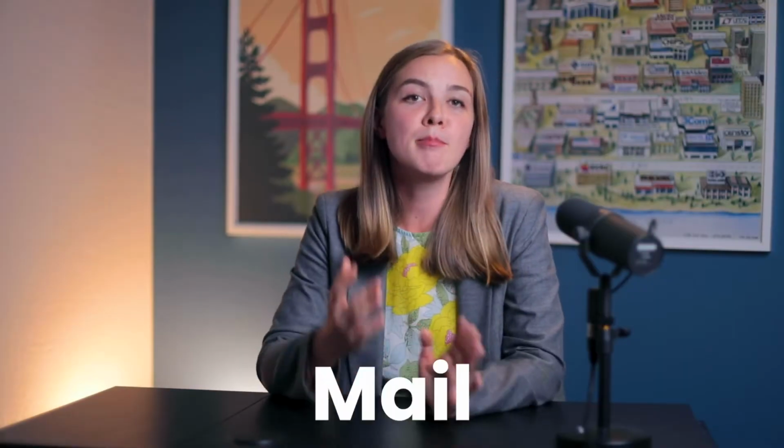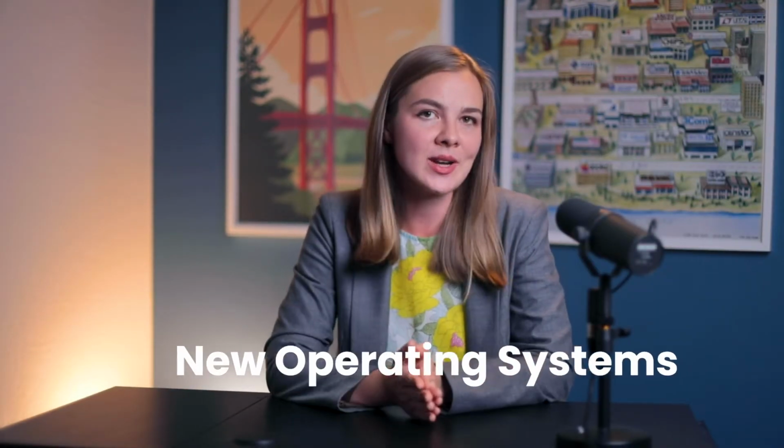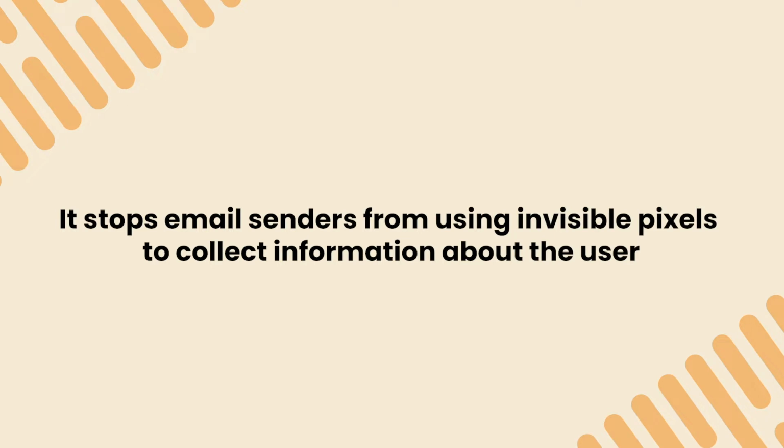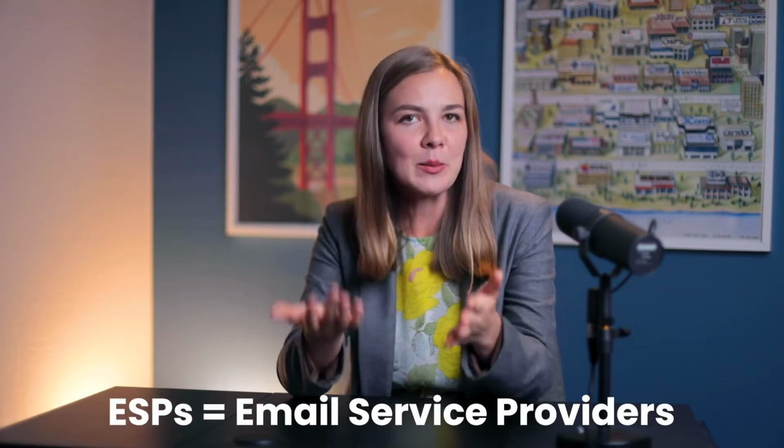Apple has rolled out its mail privacy protection with their new operating systems on all Apple devices. Without getting too technical, here's what it's doing. It stops email senders, us, from using invisible pixels to collect information about the user. If you didn't know, the way we're able to tell who opened emails is through this invisible pixel that ESPs, email service providers, add to all of the emails that we send. The pixel loads up when a user opens the email and sends a signal to our email service provider, and that's how we know that someone opened.